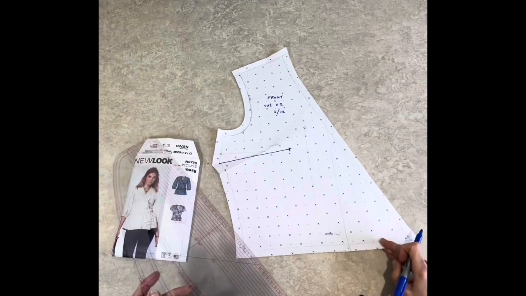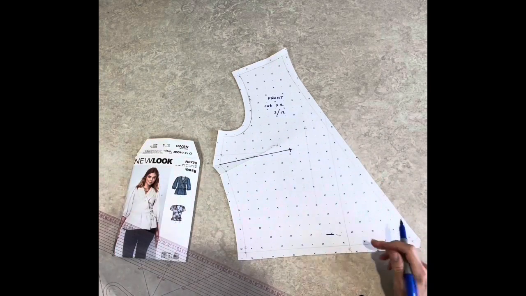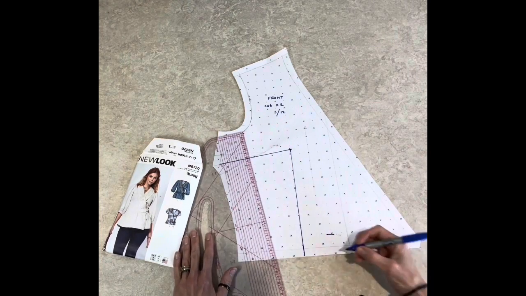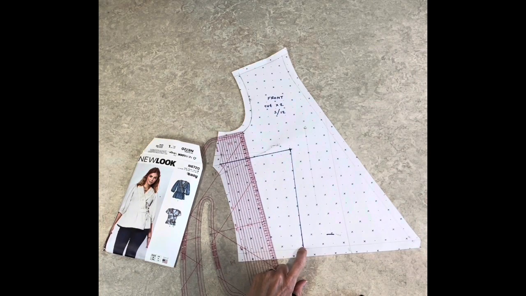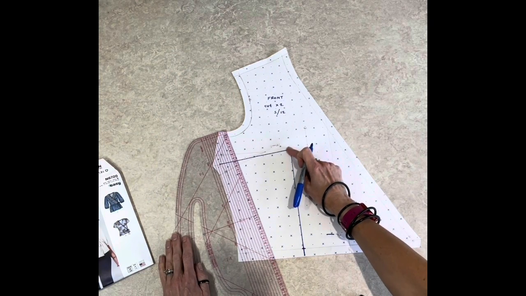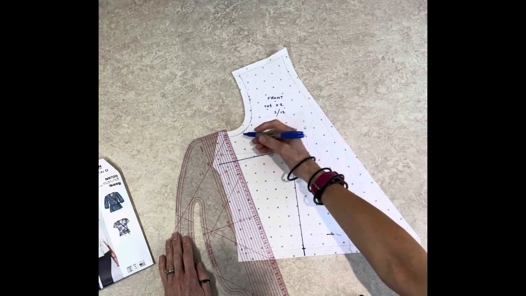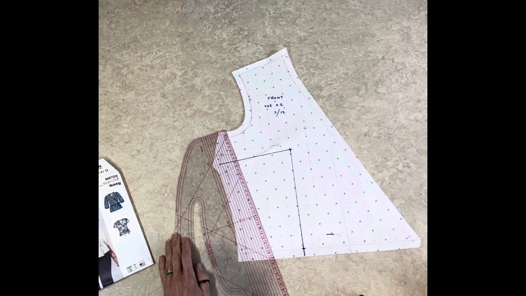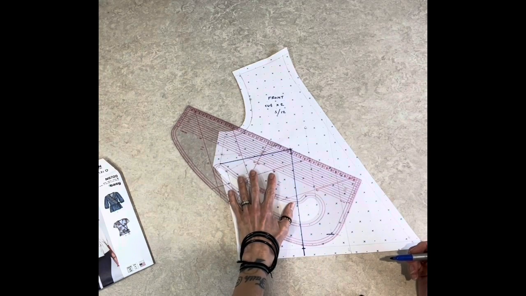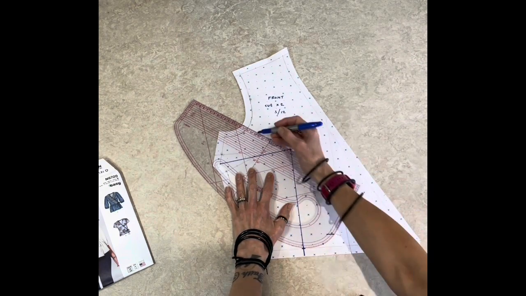I'm also going to draw a line down towards the waist, which is parallel to the grain line. I'm going to just mark where the actual sewing line is. I'm then going to draw a third line from the bust point, the new bust point, to about a third of the way up the armhole. Again, I'm going to the sewing line.